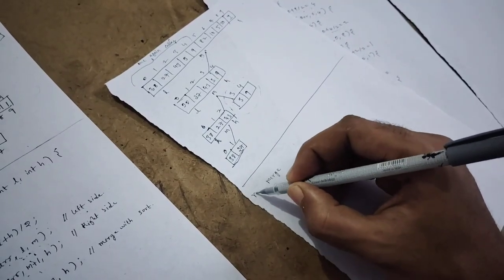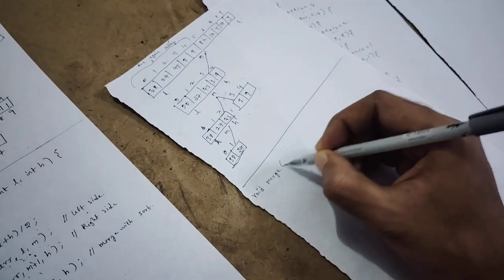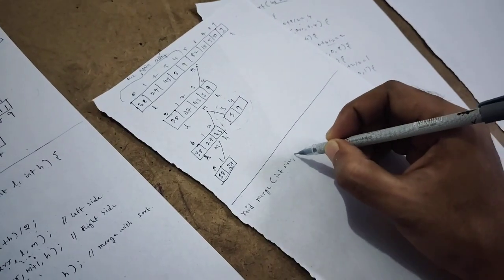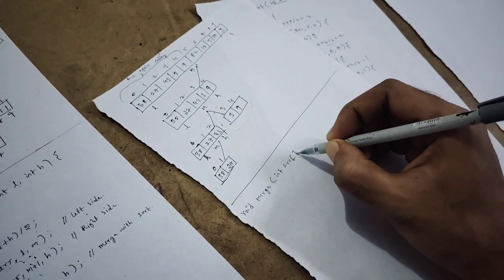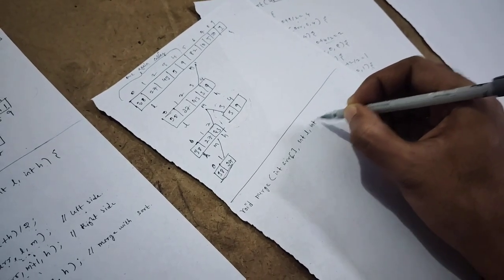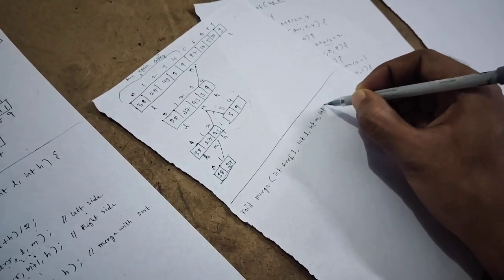Let's merge: void merge with int array, int l, int m, int h.